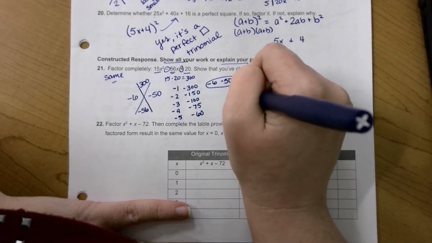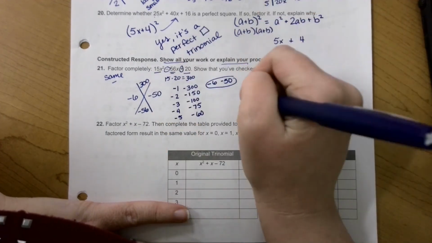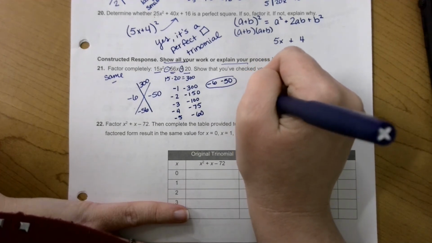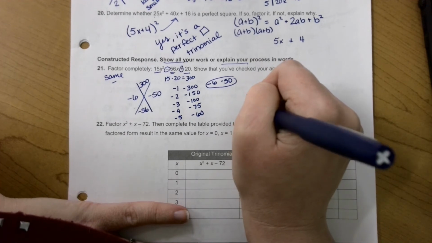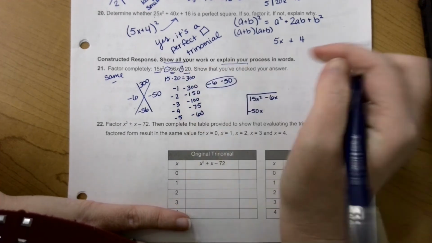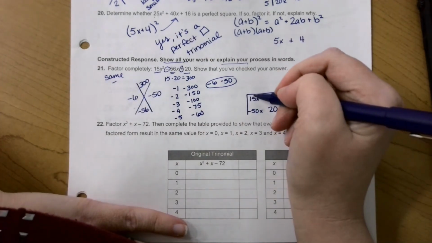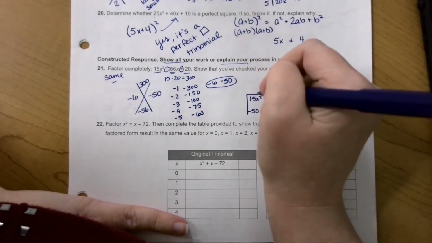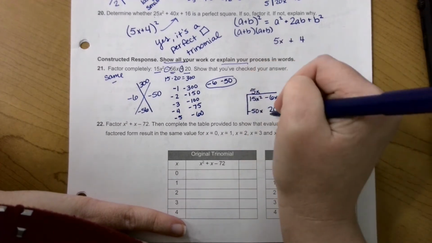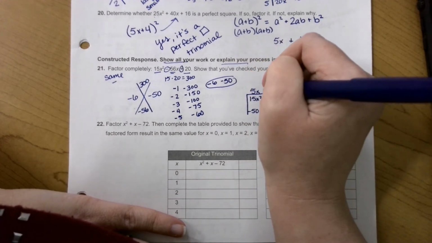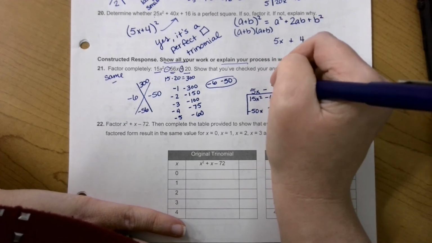Okay, so then I'm going to factor. I'm going to start with my first term for my polynomial, which was 15x squared. I have negative 6x, negative 50x, and then my last term for my polynomial is 20. And then I'm going to start factoring from there. So 15 and 50, I can factor out a 5 from, and an x. Negative 6 and 20, I'm going to factor out a negative 2.